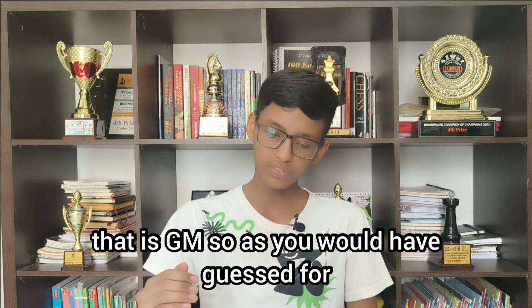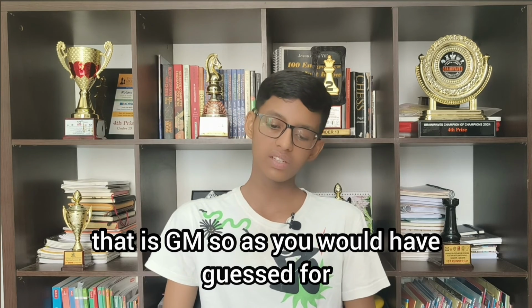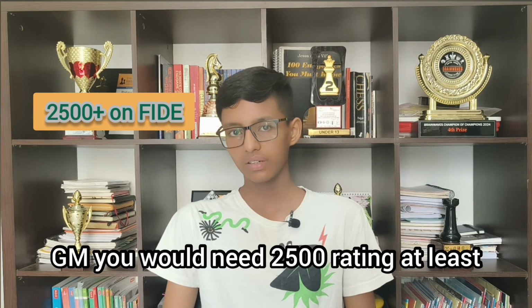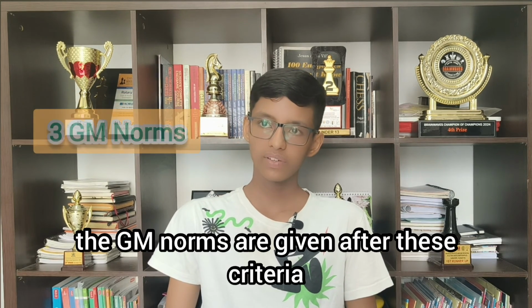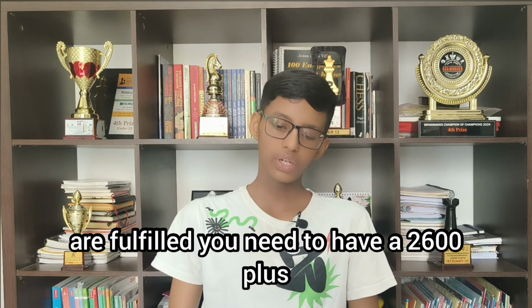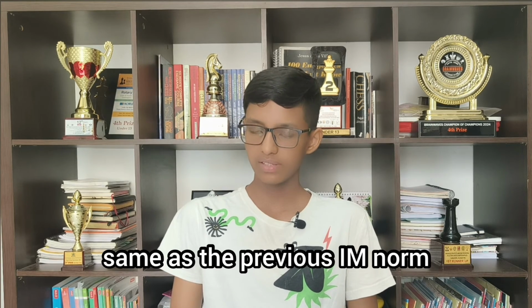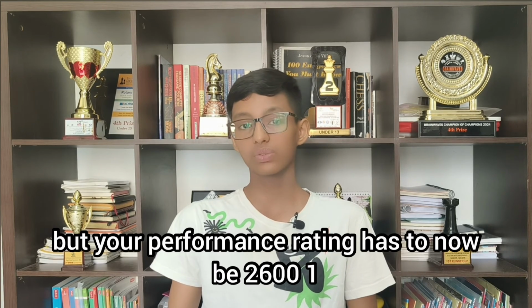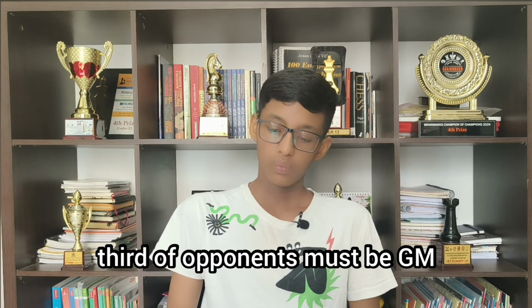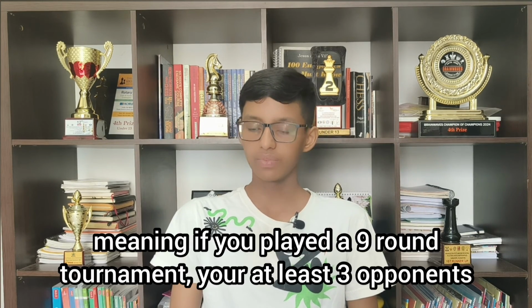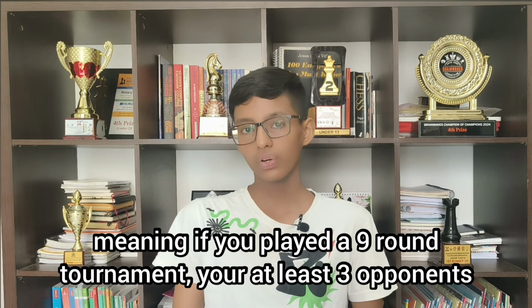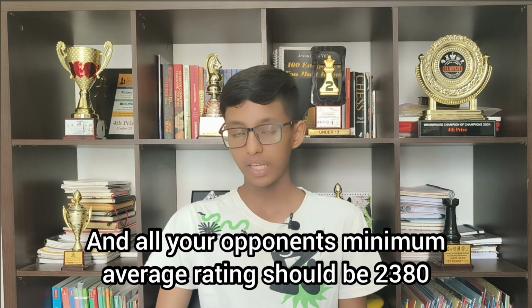But one cut above that is GM. As you would have guessed, for GM you would need a 2500 rating at least, and also 3 GM norms. The GM norms are given after these criteria are fulfilled. You need to have a 2600 plus performance rating over a minimum of 9 games, same as the IM norm, but your performance rating has to now be 2600. A third of opponents must be GMs, meaning if you played a 9-round tournament, at least 3 of your opponents have to already be GMs, and your opponents' minimum average rating should be 2380.